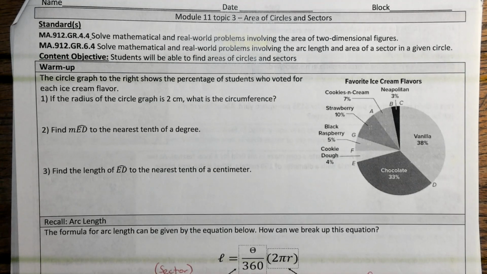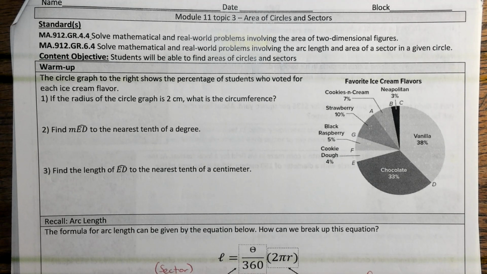Standards for this particular lesson: GR 4.4, solve mathematical and real-world problems involving the area of two-dimensional figures, and GR 6.4, involving arc length and area of a sector in a given circle. The objective of this lesson is that you will be able to find the area of circles and sectors.